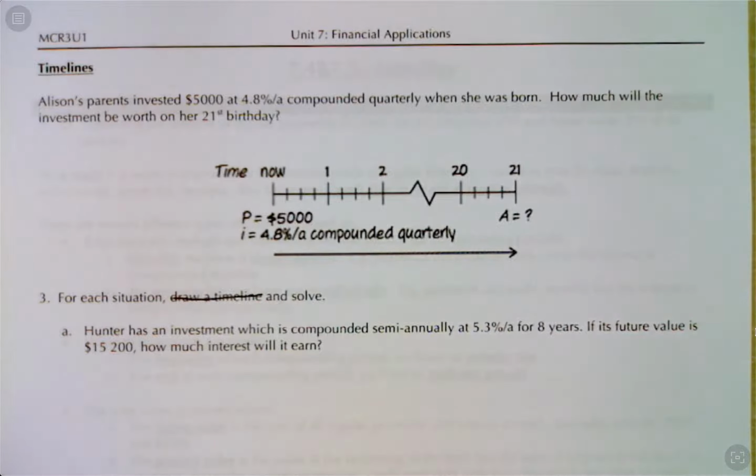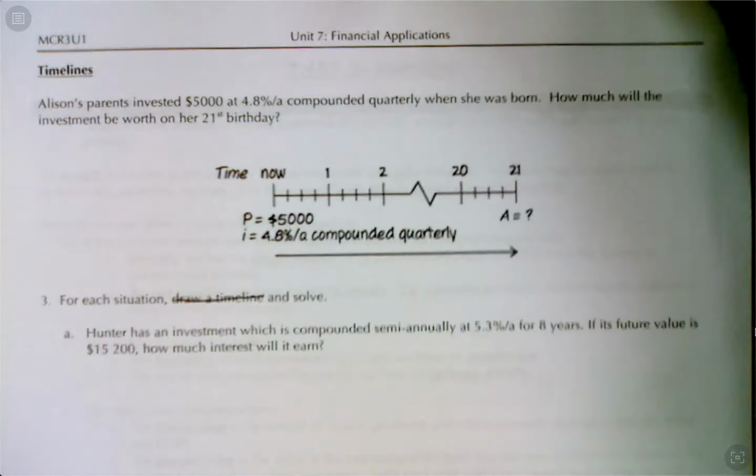So originally I was going to have you draw timelines for these ones, but I don't think it's a requirement. So we're not going to do that. We're just going to solve them using the equations. So let's try one.